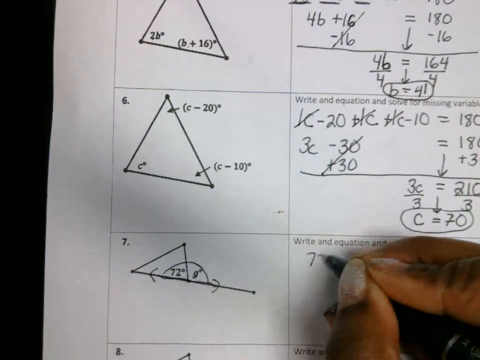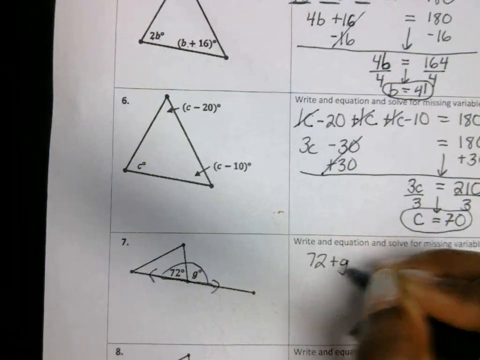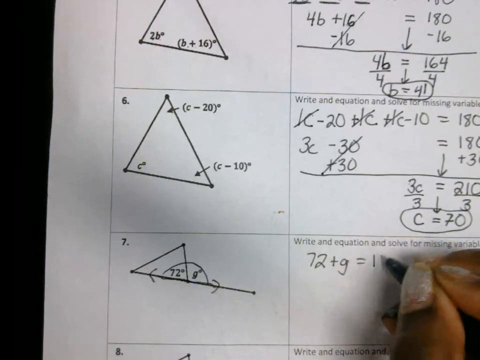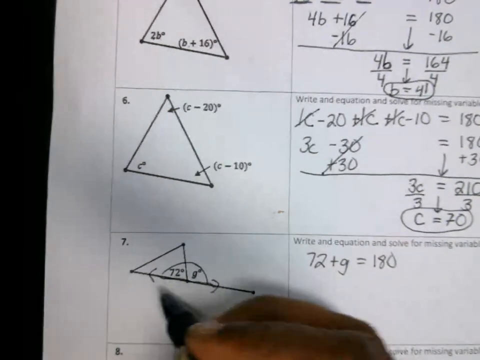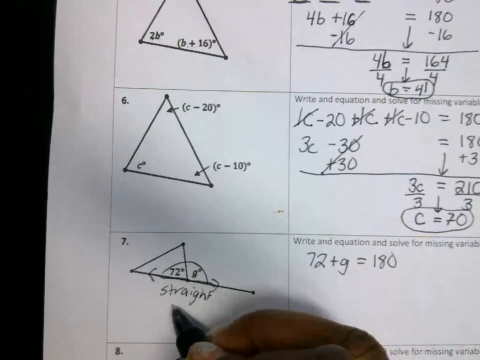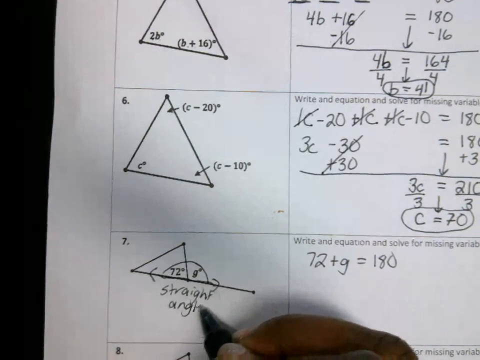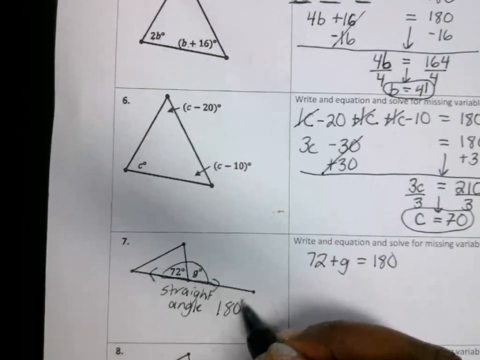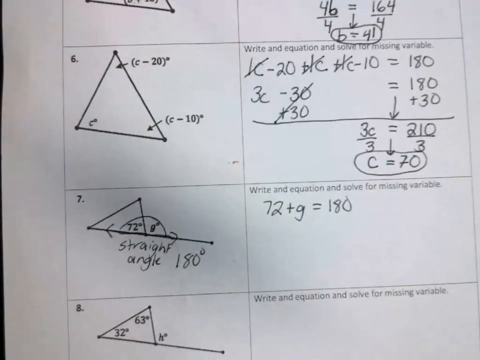So we have 72 plus G is equal to 180. A straight angle is 180 degrees. Please write that in. See if you can solve that on your own.